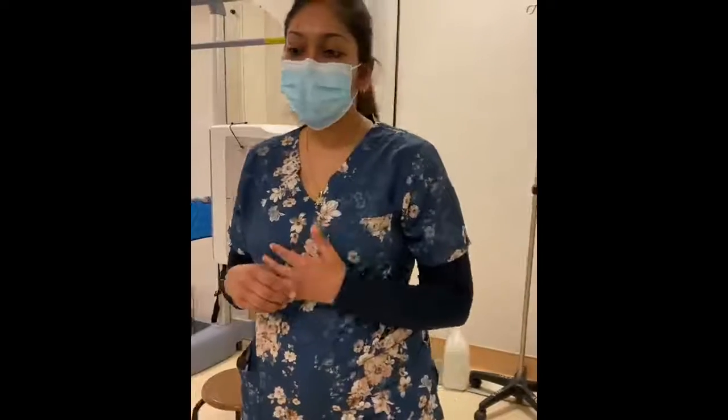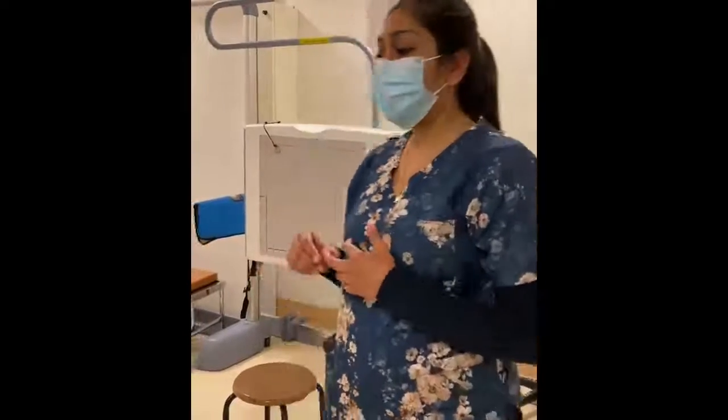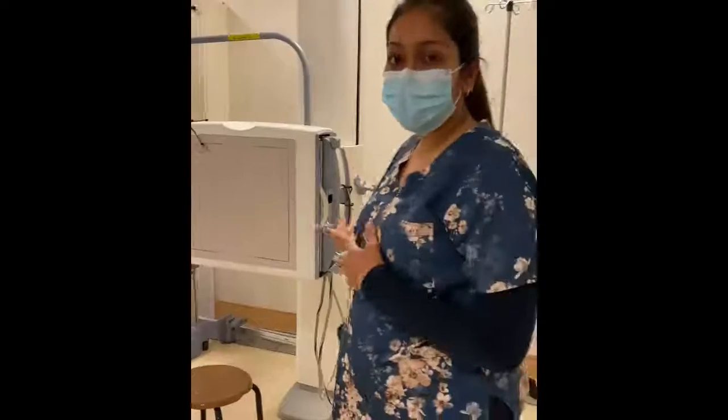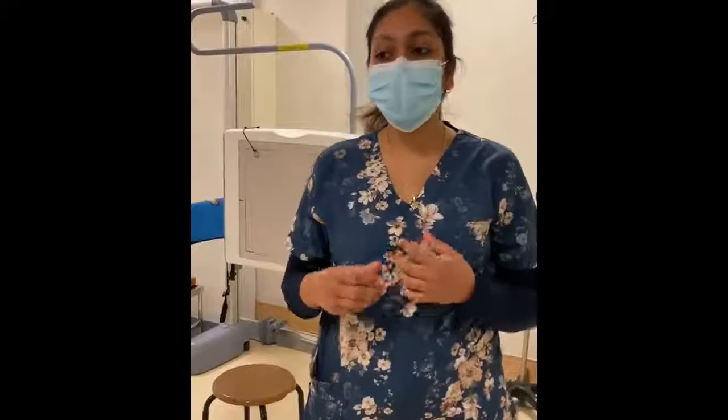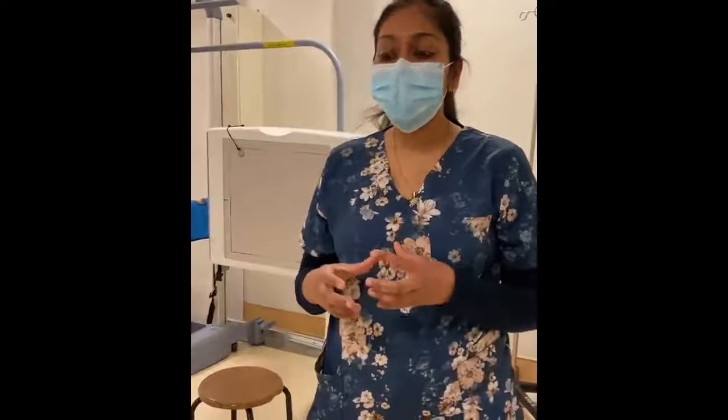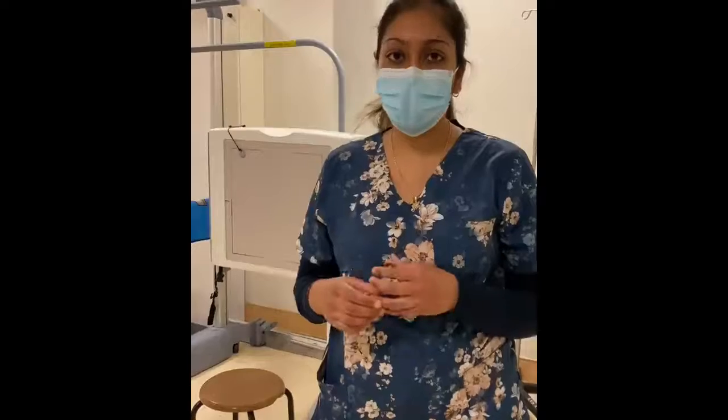In terms of setting up the room, we need to use a grid, and we also need to use an FFD that is 100 centimeters. In terms of your exposure factors, you could try using around 70 to 80 kV and maybe between 16 to 20 mAs.